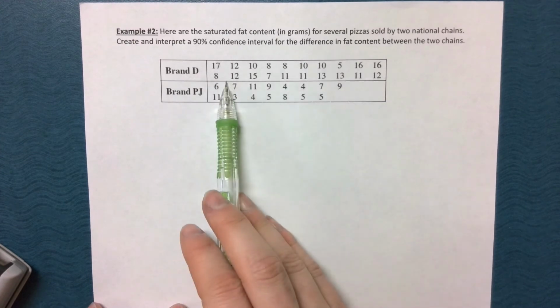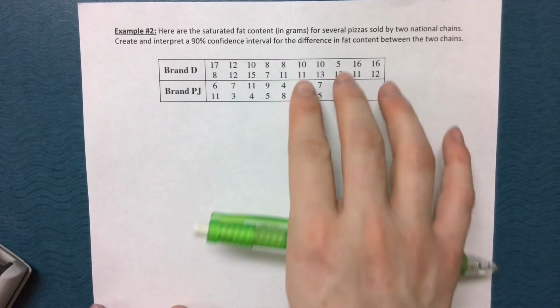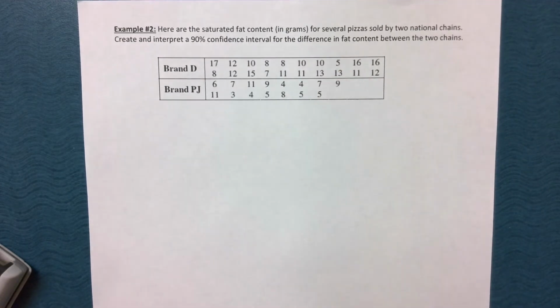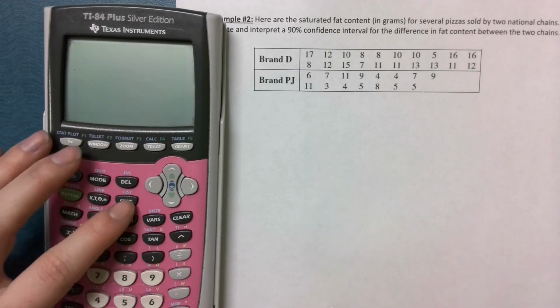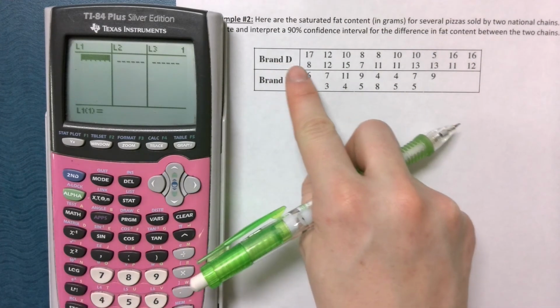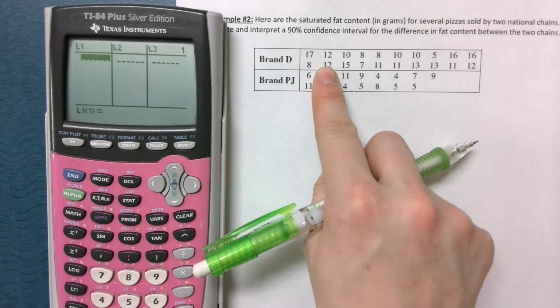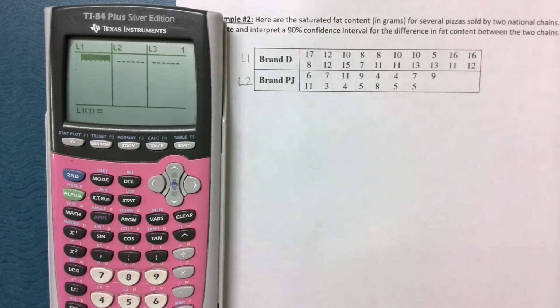Hopefully you noticed the big difference in this problem is they gave us the raw data. They're just giving us the grams of fat for each pizza instead of just giving us the average and the standard deviation. Okay, let's go ahead and start with plugging this stuff into our calculator. So I'm going to go to my stat edit. And in my L1, I'm going to type in all of brand D. So I'm going to put brand D in L1, brand PJ I'm going to put in L2. I'm going to go ahead and pause my video while I type these in. Once you're done typing them in, go ahead and play the video again.